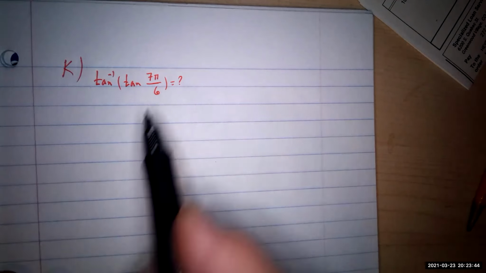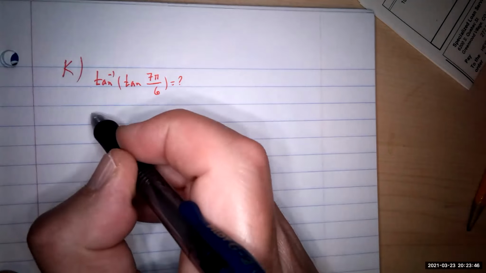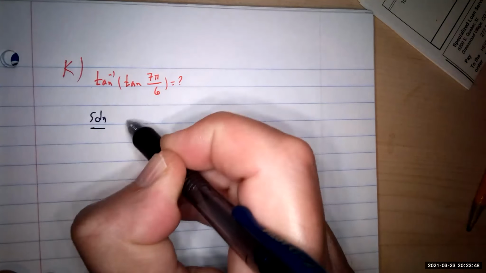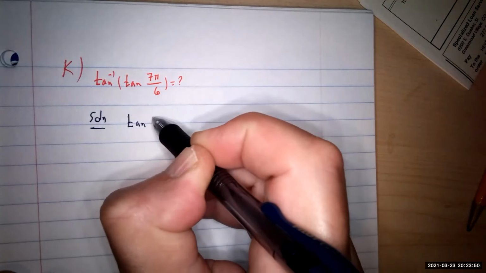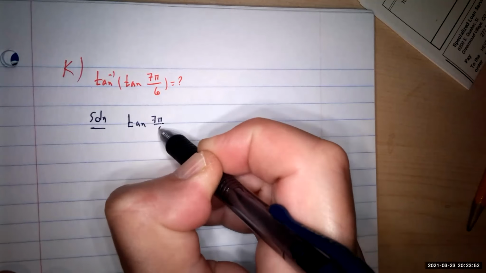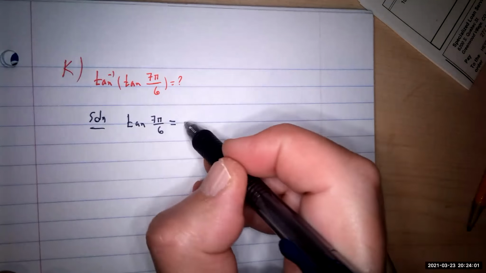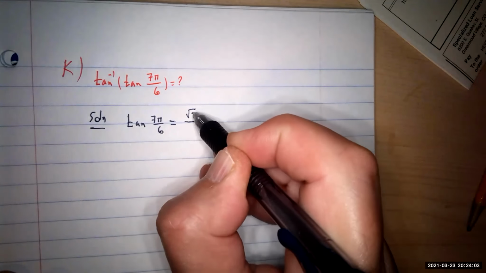The tangent of 7 pi over 6, in the third quadrant, is positive, and it's the same as the tangent of pi over 6. The tangent of pi over 6, which is 30 degrees, is radical 3 over 3.